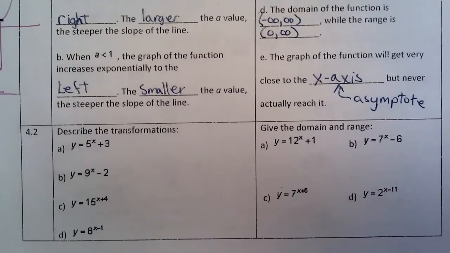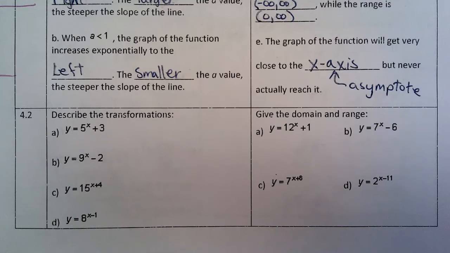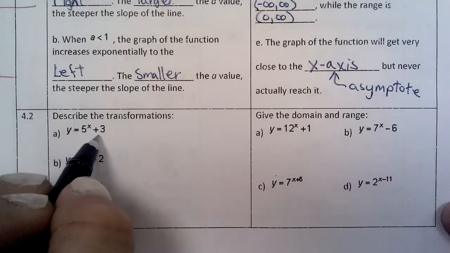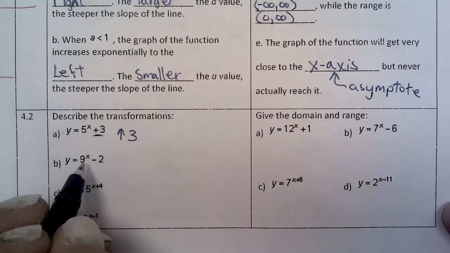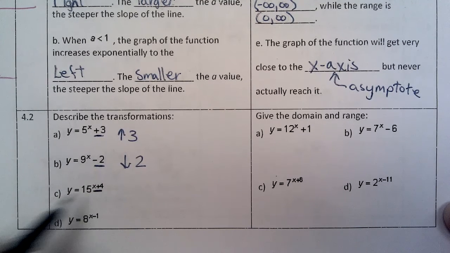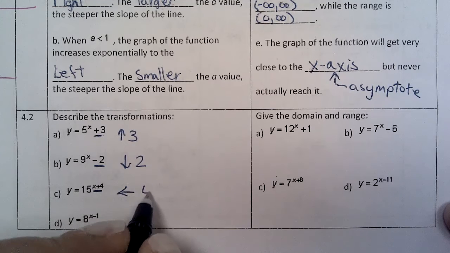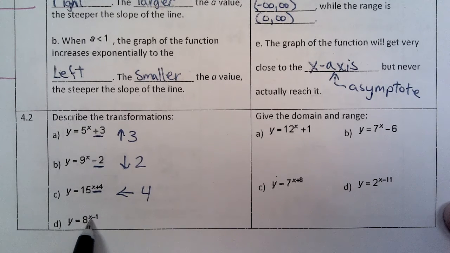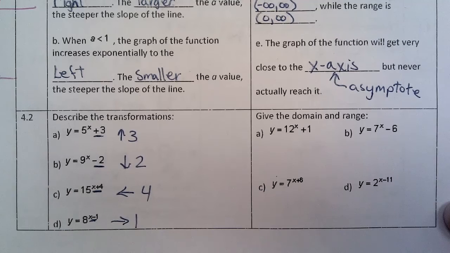And let's go ahead and look at descriptions of these transformations. Same thing as usual. If the number is by itself after, it's going to be shifting vertically. If it's with the x, it's going to be shifting horizontally, and it's always opposite of the way it looks. So here, 5^x plus 3 means it's going to move up 3. 9^x minus 2 means it's going to move down 2. Here, that plus 4 is with the x, so it moves left 4. And 8^(x minus 1) means it moves right 1.